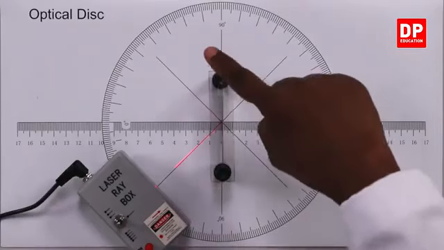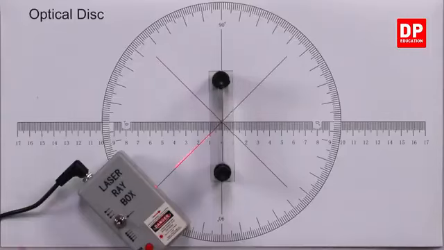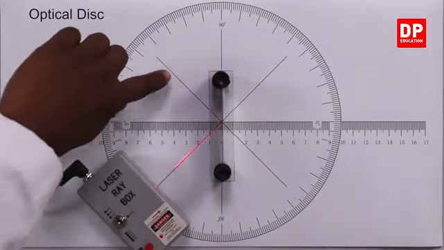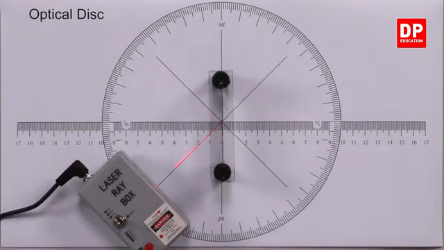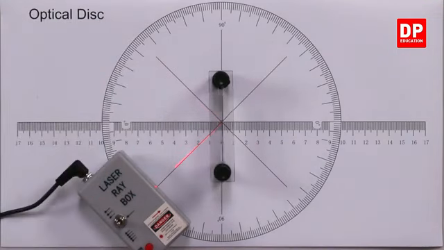What does the first law say? Law of reflection. Incident ray, reflected ray and the normal are all on the same plane. That you can observe here. What is the second law? Angle of incidence, that is this angle, is equal to the angle of reflection. So here you can see this angle and this angle are equal. So that is the second law.